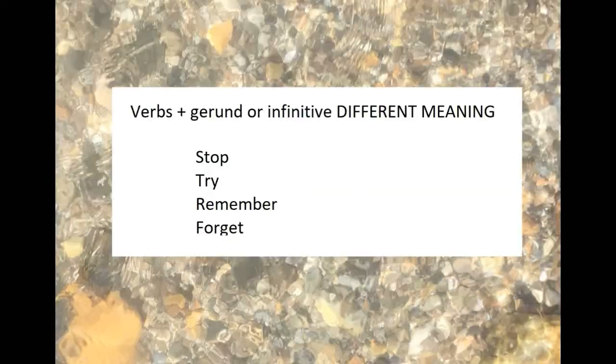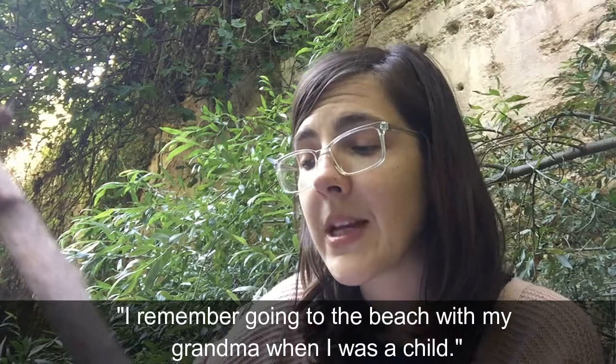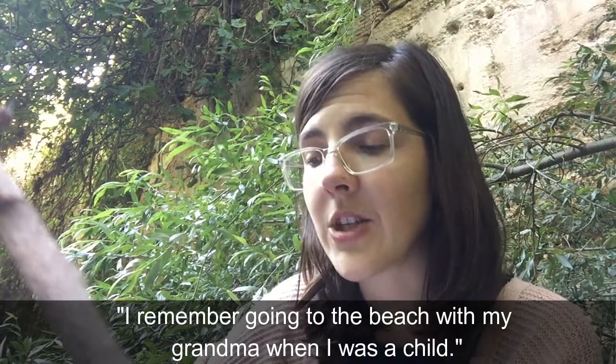So now we're going to talk about the verbs that are followed either by the infinitive or the gerund, and the meaning is different. We talked about this a little bit last week, but let's talk about it again. So here's the list. All right, so let's talk about these words. The first one, remember. I remember going to the beach with my grandma when I was a child.